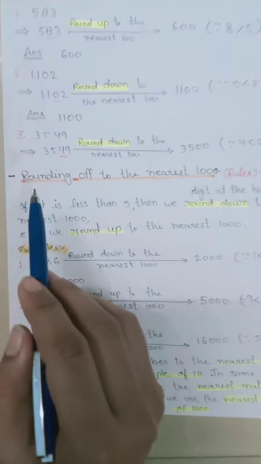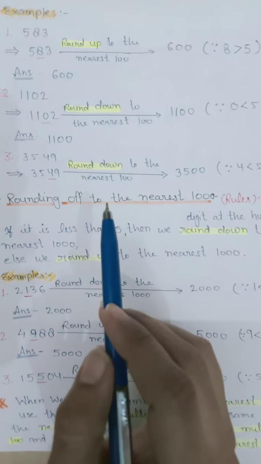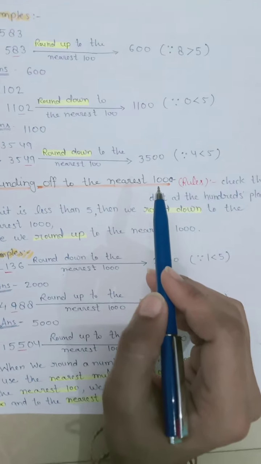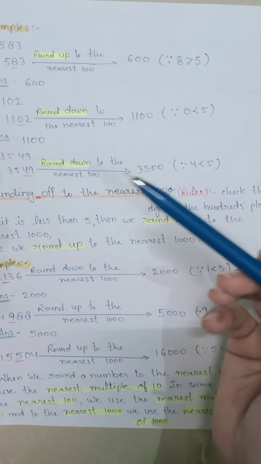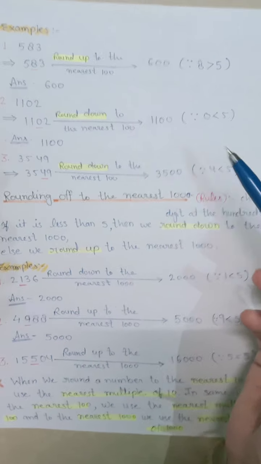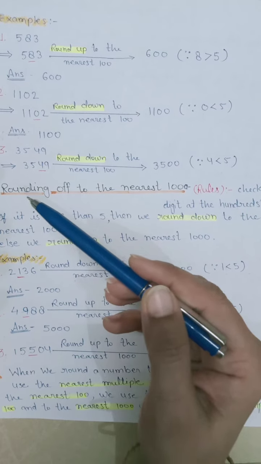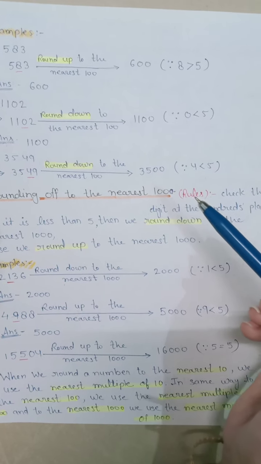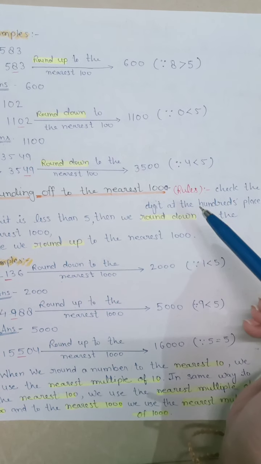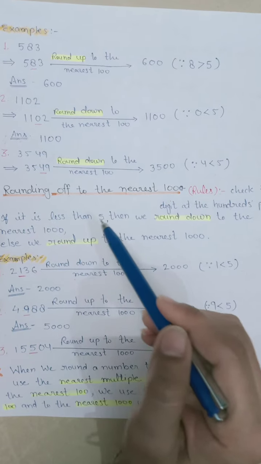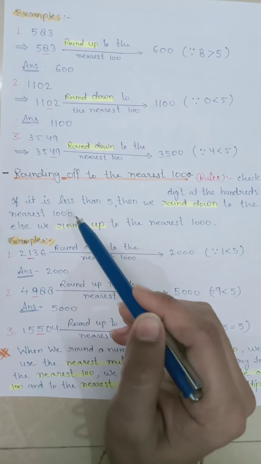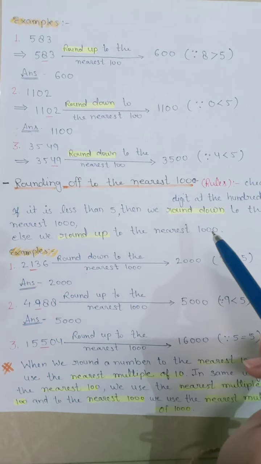Okay. Now come to case number 3, rounding off to the nearest 1000. What have we learned till now? Rounding off to the nearest 10, rounding off to the nearest 100, and now we will come to the next case, rounding off to the nearest 1000. What are the rules? Look here. Check the digit at the 100 place. If it is less than 5, then we round down to the nearest 1000 as before, else we round up to the nearest 1000.